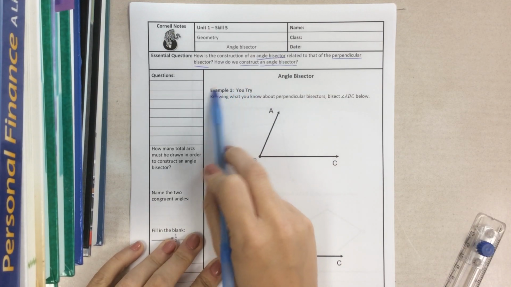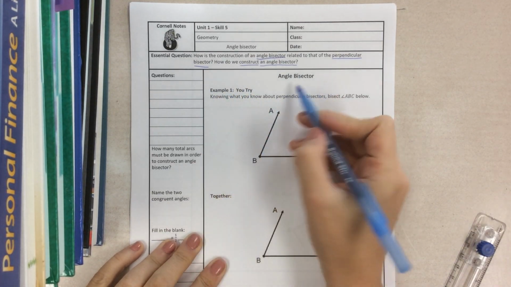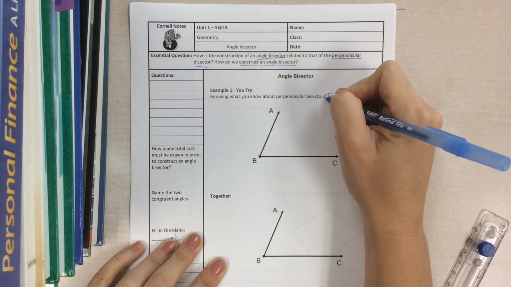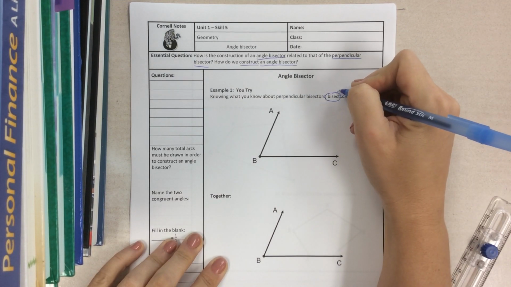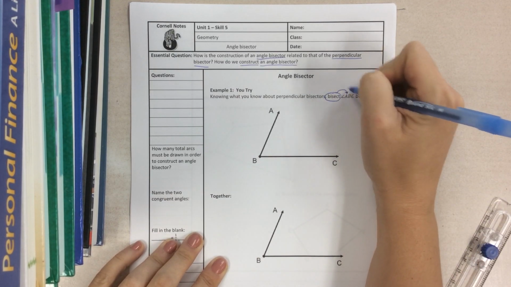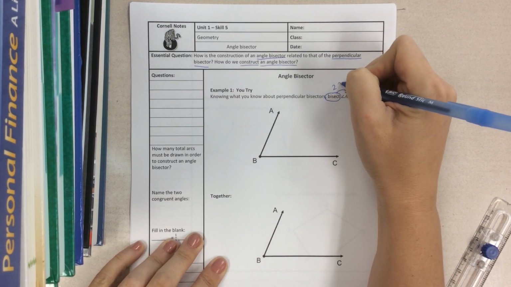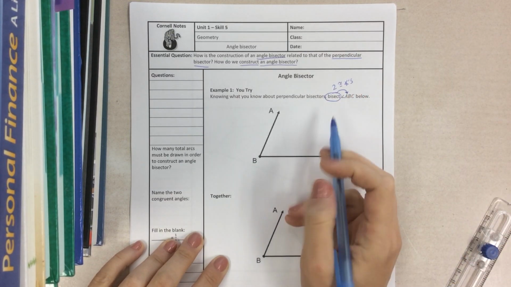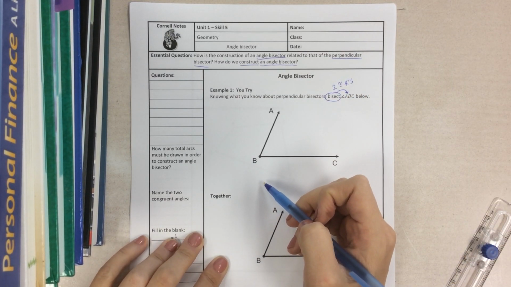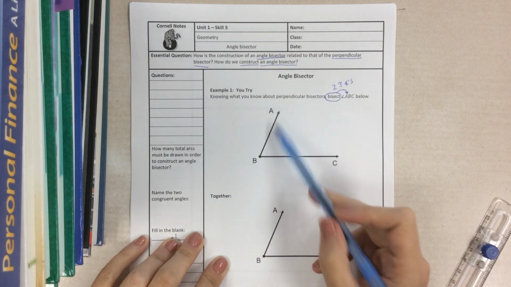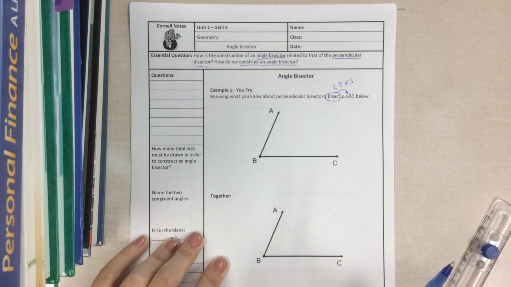So the first example is, I want you to use what you know about perpendicular bisectors to try and bisect the below angle ABC. So I'm going to go ahead and annotate really quick. If you're bisecting an angle, that means you're taking the angle and creating two congruent angles from that one original angle. So go ahead, take a minute, try something creative and try to bisect angle ABC, and pause the video.